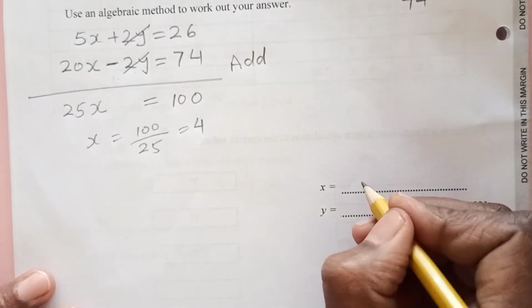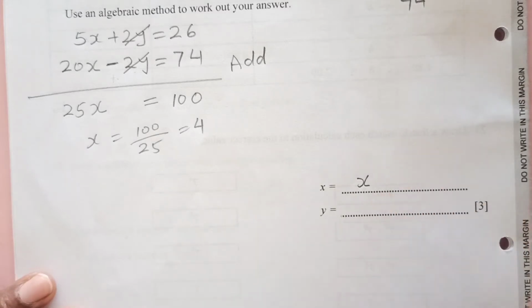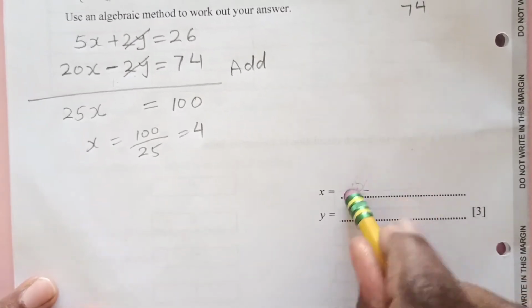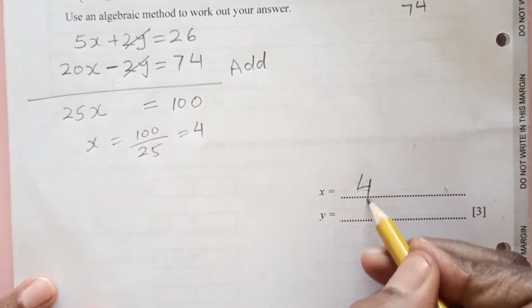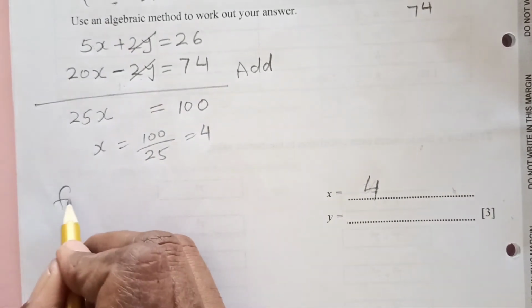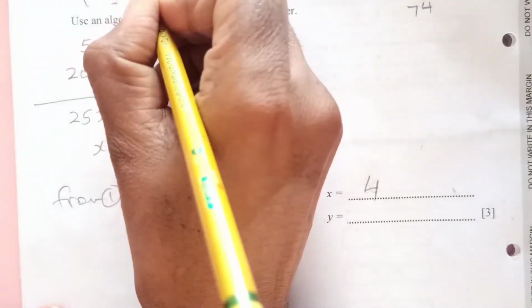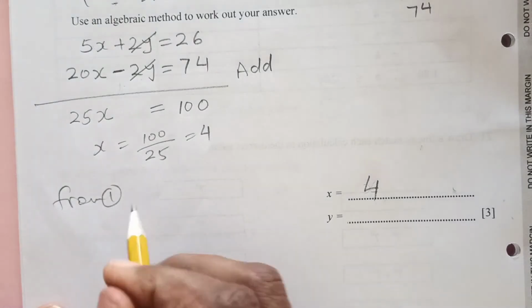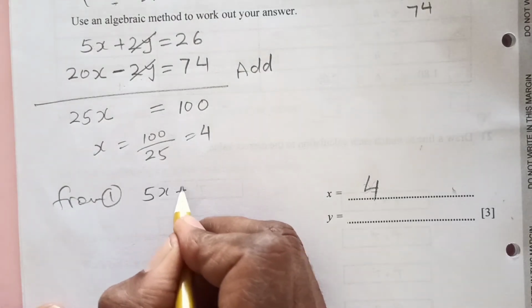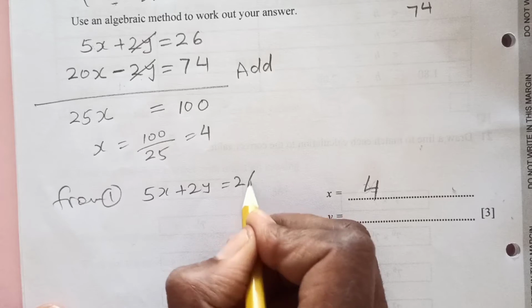So the value of x we got as 4. Now choose any of the equations. I'll take equation 1. So let's say this is 1. 5x plus 2y equals 26.